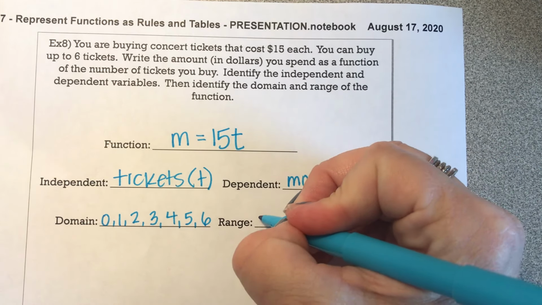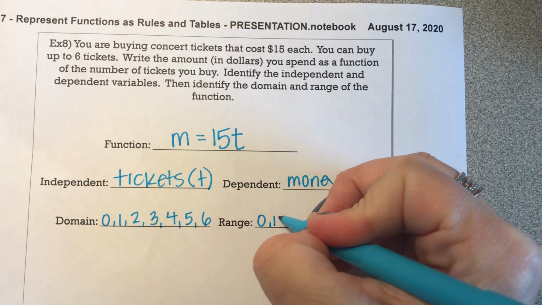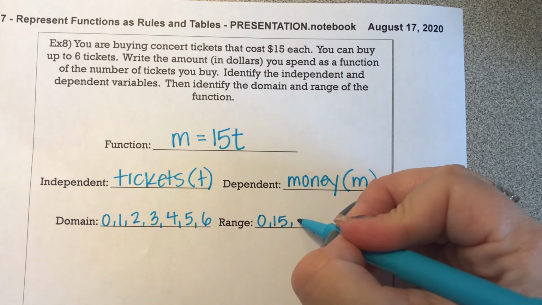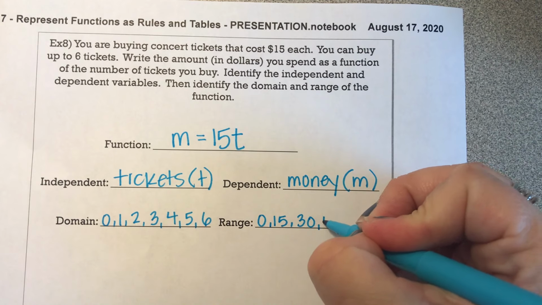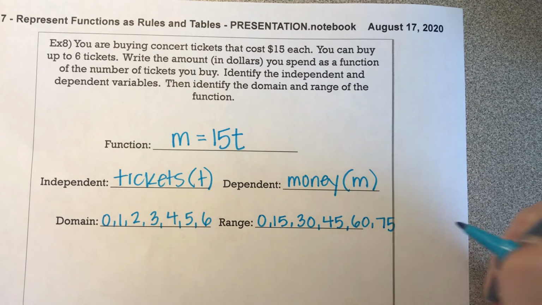So if I bought 0 tickets, it would be $0. If I bought 1 ticket, it would be 15. 2 tickets is 30. 3 tickets, 45, 60, and 75.